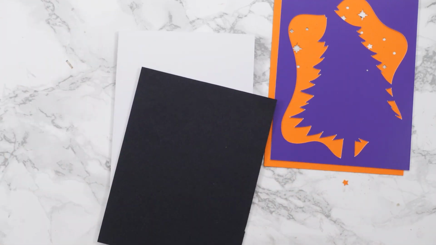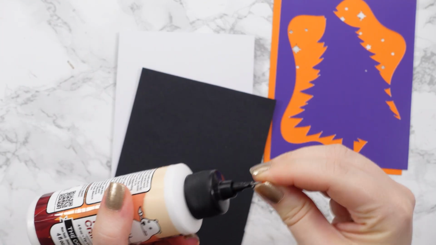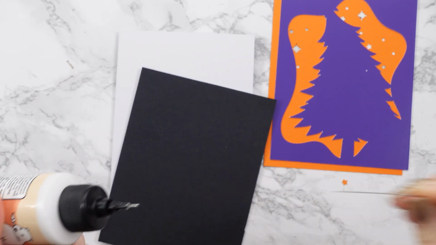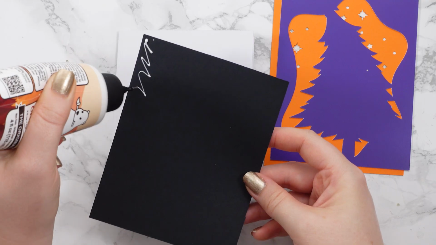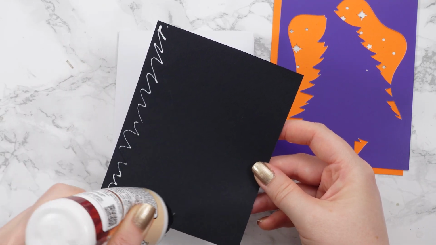Why isn't my glue coming out? They come with a needle, which is quite helpful for getting it unclogged. It doesn't clog up very often. There we go. See, nice and easy to fix.